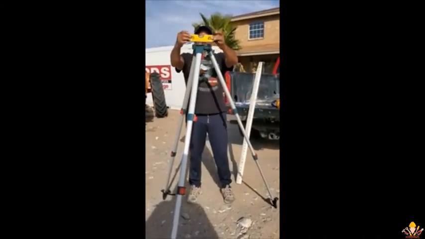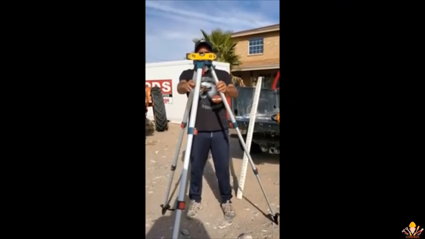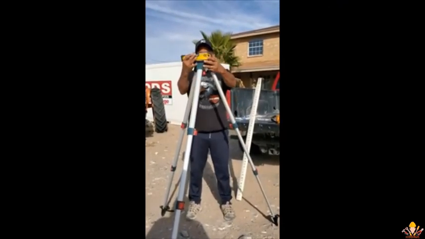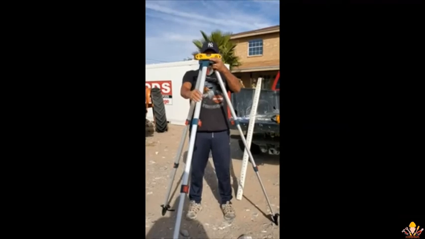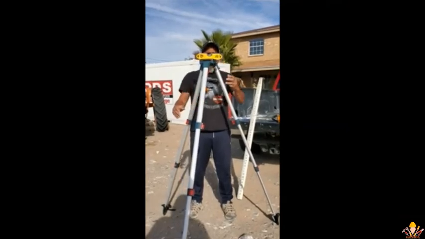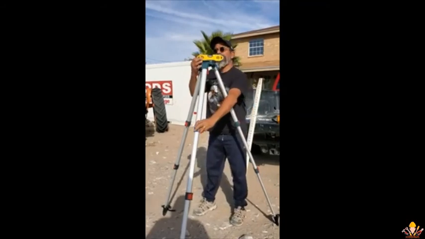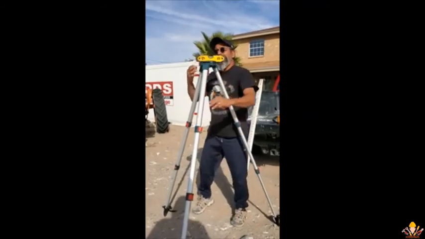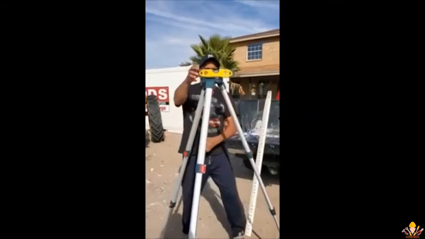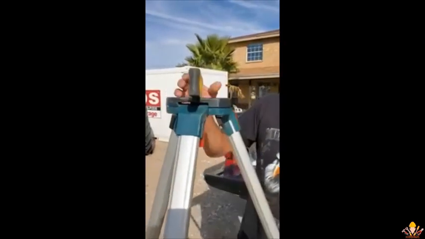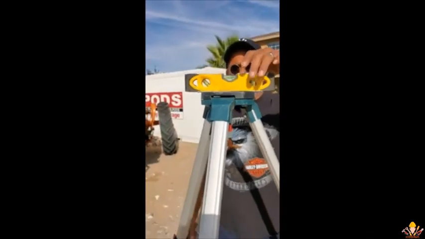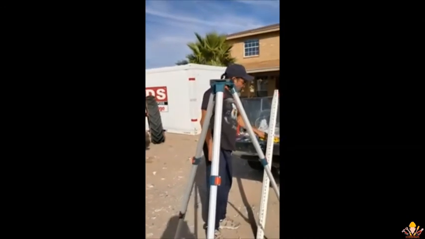We place our level on top of there to get it as level as possible. We do that by lifting and raising one side to another. And if you can tell from here, our tripod is now level. You notice the bubble is in between the black lines. That means our level base is level, which makes it easier for our tripod.